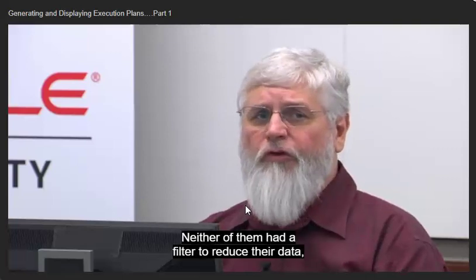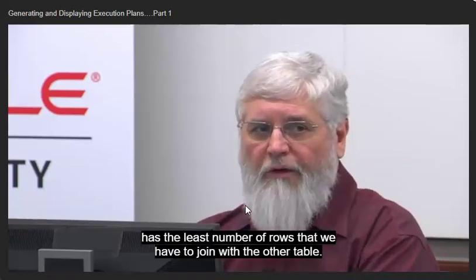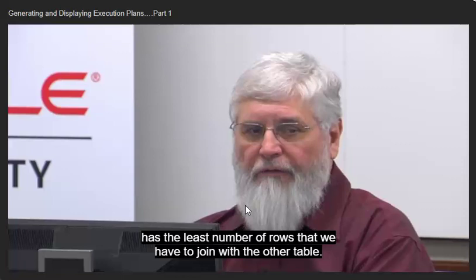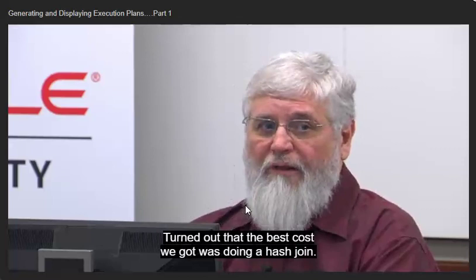And it was as good as going the other way. Turned out that the best cost we got was doing a hash join either way, so it picked the smaller table. So check that the driving table has the best filters. Make sure we haven't missed a filter in the statement.